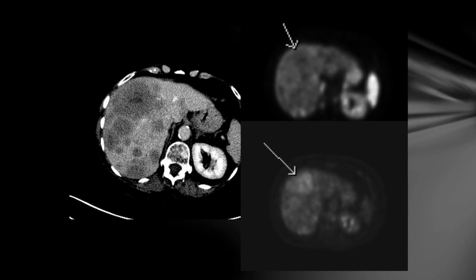So this shows that a cell that takes up a lot of the sugar molecule is either growing quickly, or it's not really expressing those cell surface markers of neuroendocrine tumours anymore. It's a little bit less organised, what we call loss of differentiation.